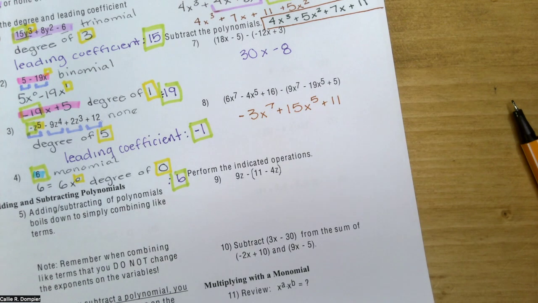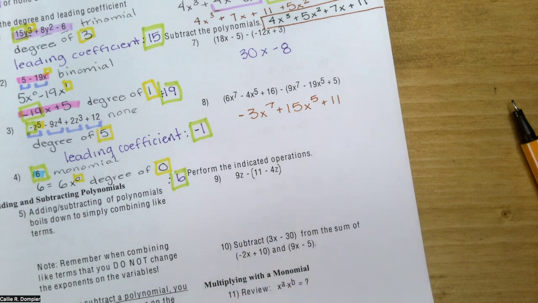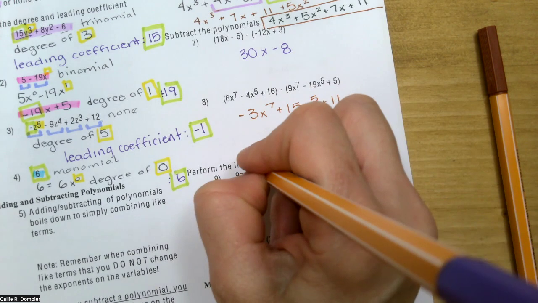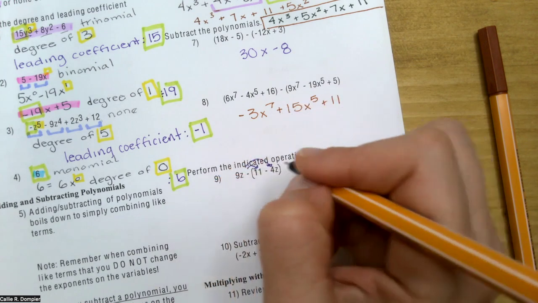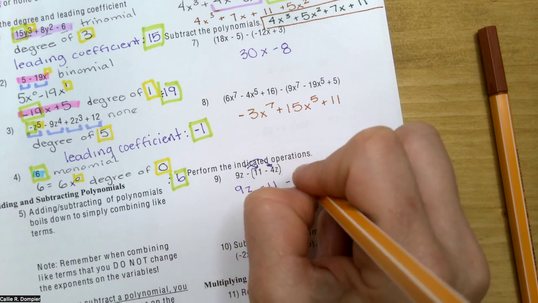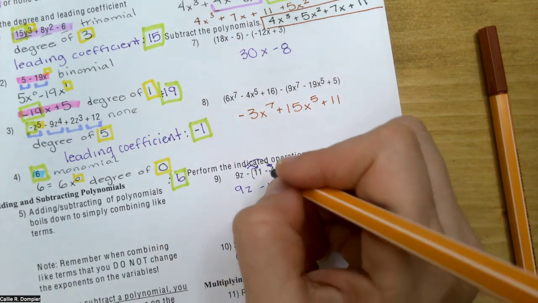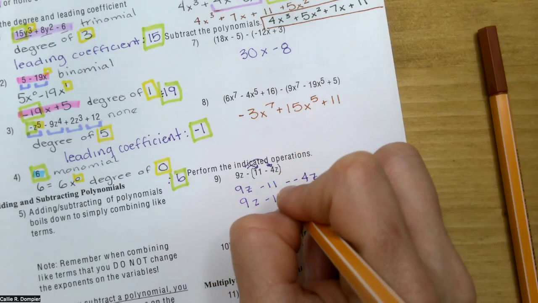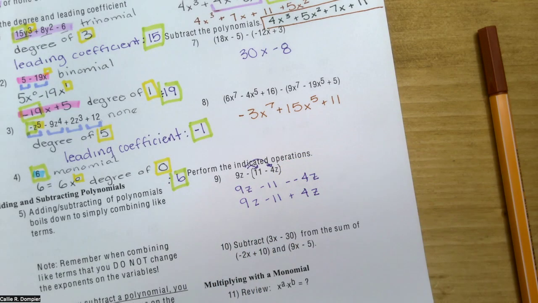Okay, for number 9, we're moving on to multiplication. Or no, sorry, we're not, because there's a minus sign between them. All right, so we're just distributing that minus sign. That minus sign is going to go to the 11 and to the negative 4z. So we have 9z minus 11 minus negative 4z is how I would write that. 9z minus 11 plus 4z. You see that?